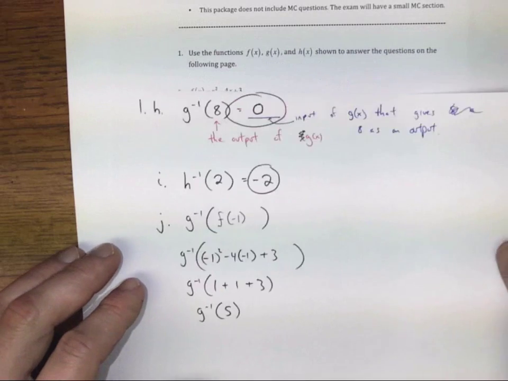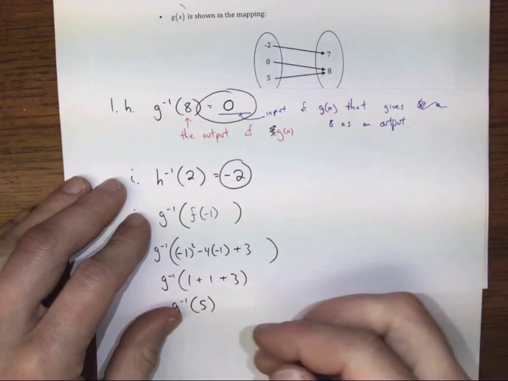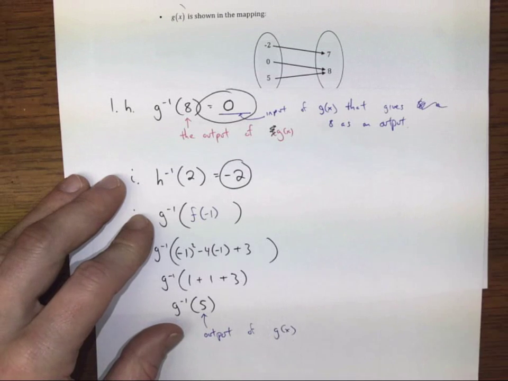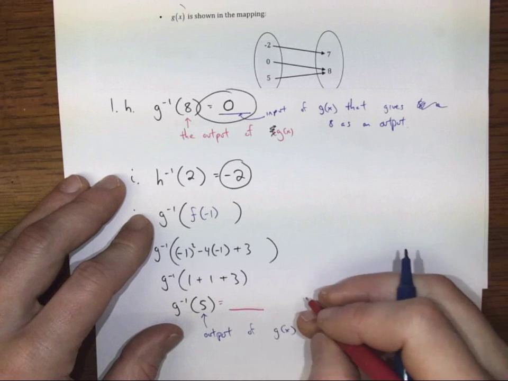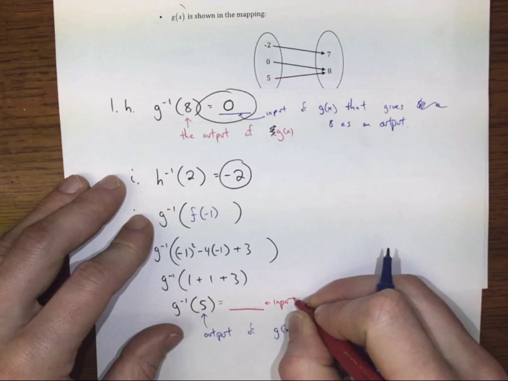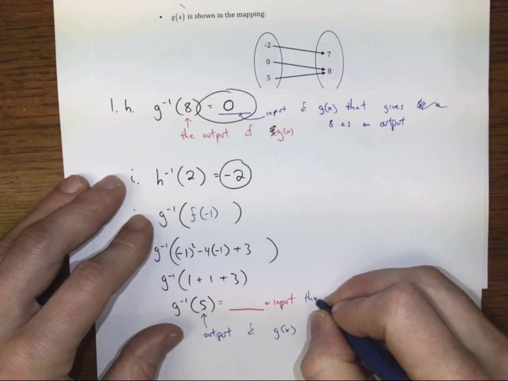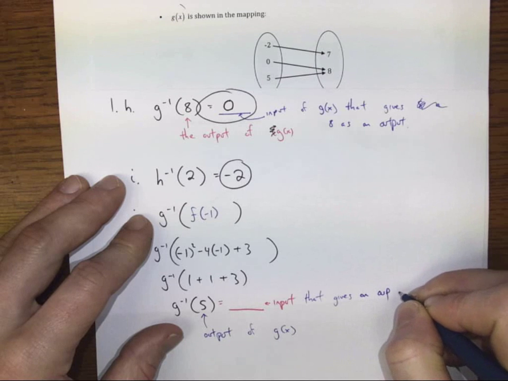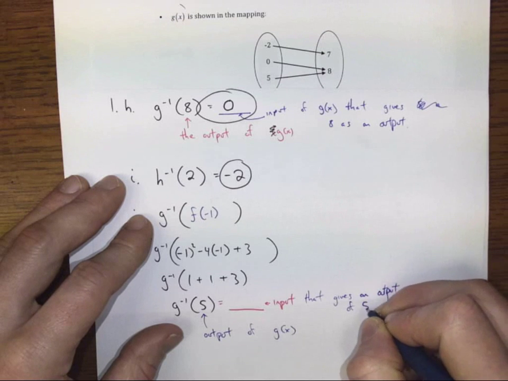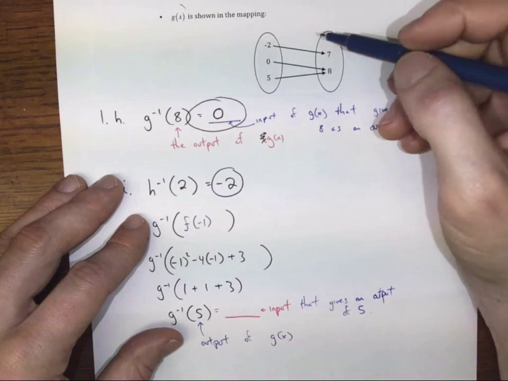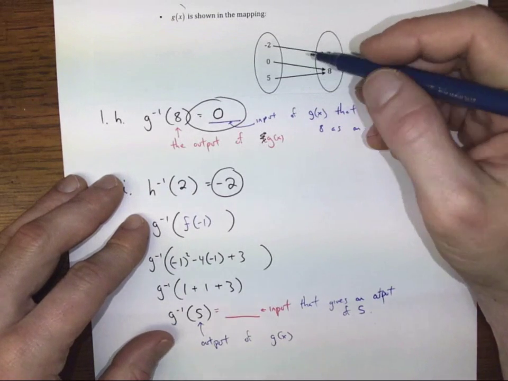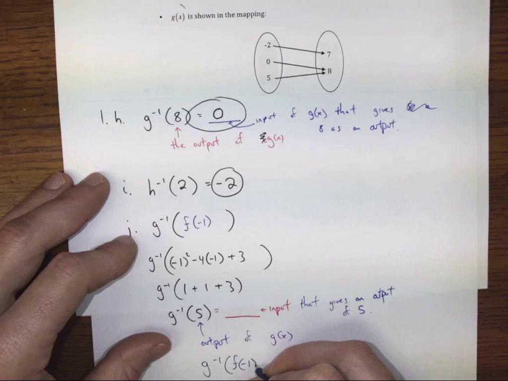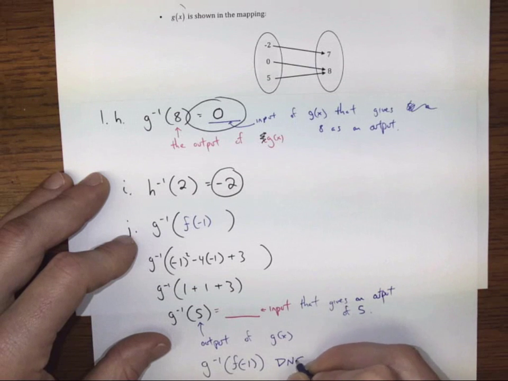All right, so let's look at our g function. And what we're remembering here is this is an output of g of x. And what our answer is going to be is the input that gives an output of 5. Okay, so let's take a look at our g function. It doesn't look like we're given an output of 5 at all. So that means that g inverse of f of negative 1 does not exist.